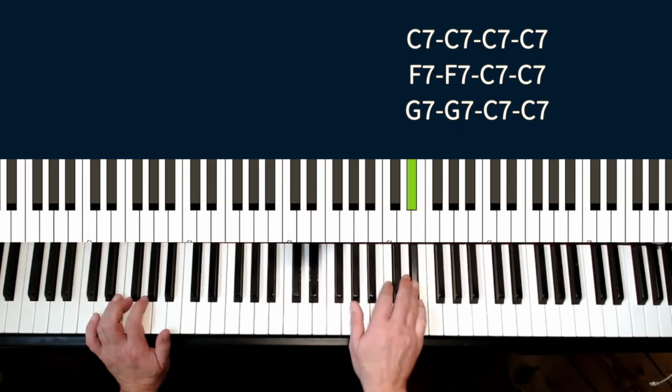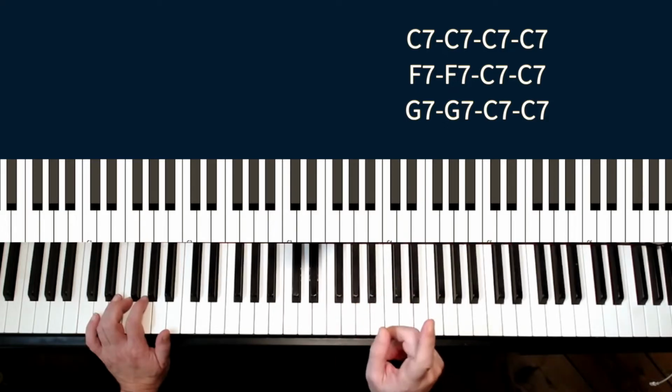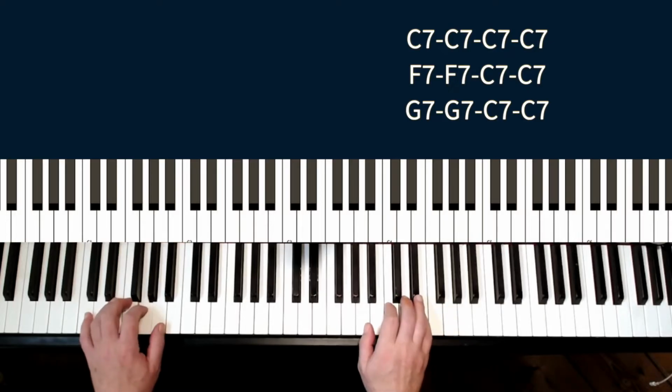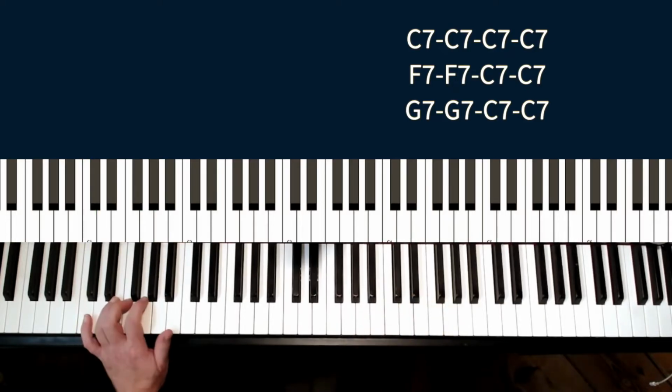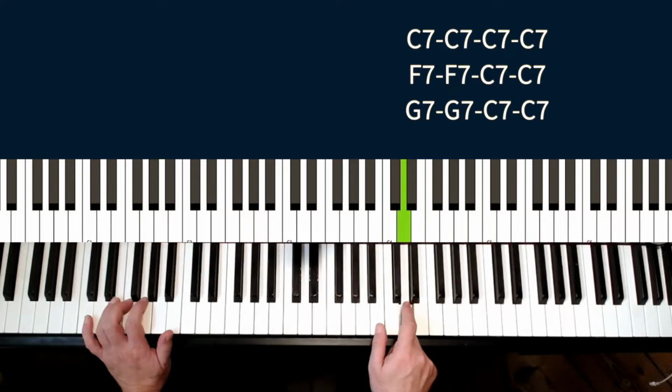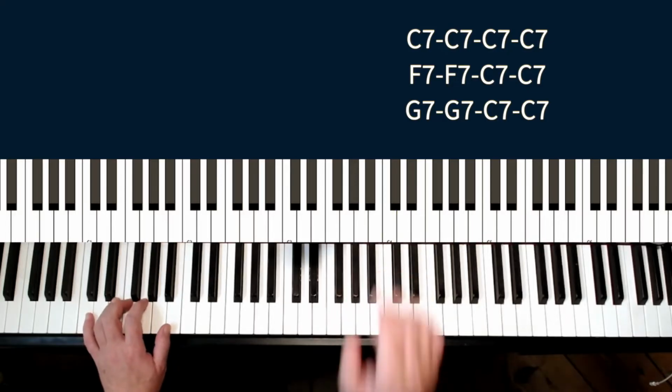Okay, so this one, for example, I use some common phrases that you should be familiar with if you listen to some Boogie Woogie. This, for example, this one. This is a quote from a famous boogie, which one goes like.